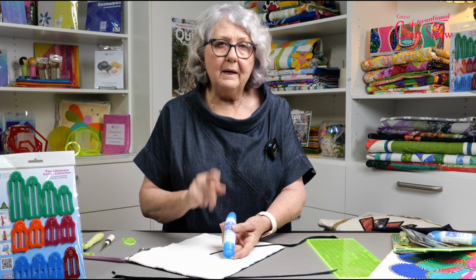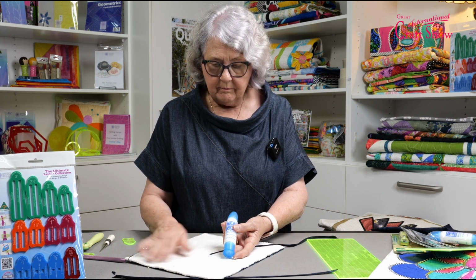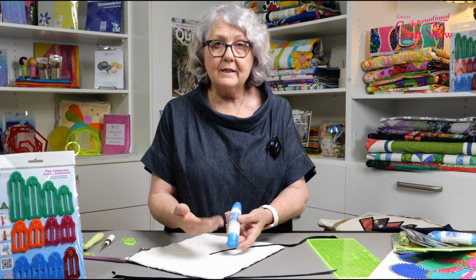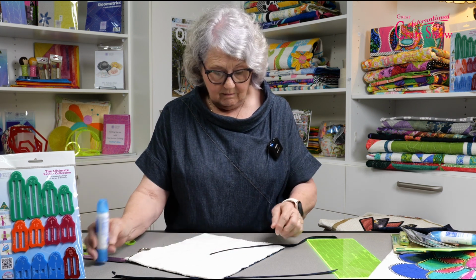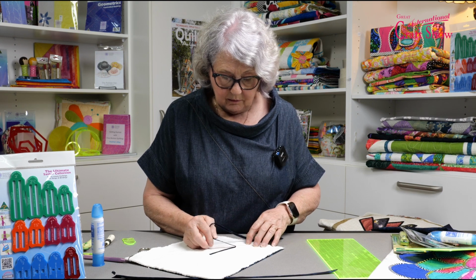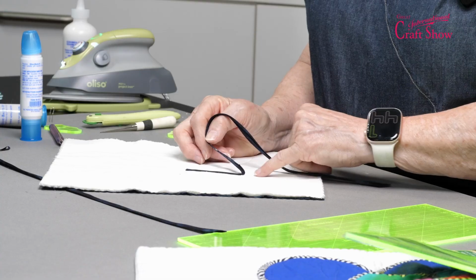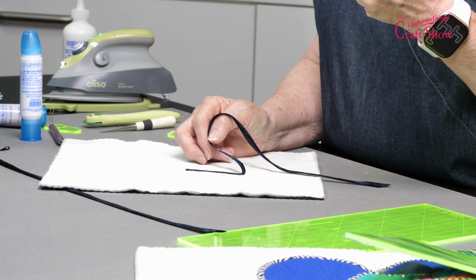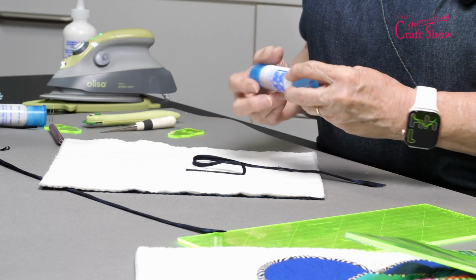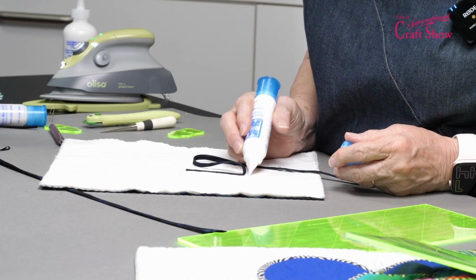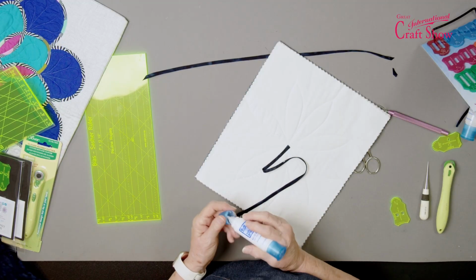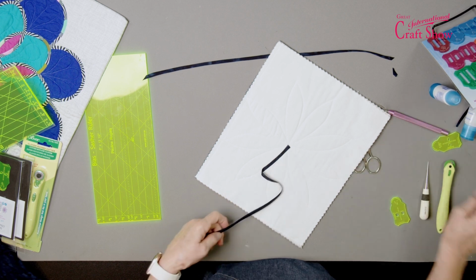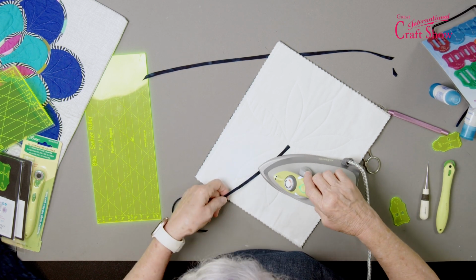But it is water-based glue. If I accidentally have glue and I put my iron on top of the glue, it does not stick to my iron. If I make a mistake here, I can easily pull it back. And if you've got a little bit of glue there, you can get a damp cloth and dampen it down and the glue dissolves, which is really, really nice. So I'm going to have to re-glue this little bit. I'm only going up close to that tip. Then we'll iron up through here.